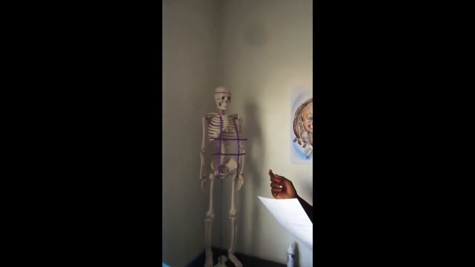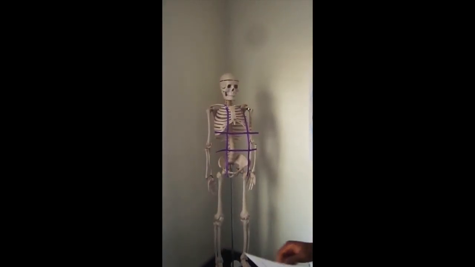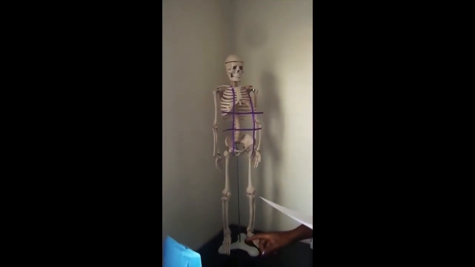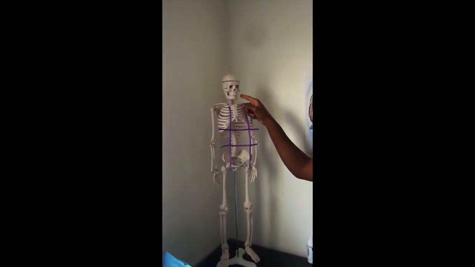I will start off by describing the body regions and the anatomical terminology. So the first one we have is the hallux. That'll be the big toe. The axillary, which is the armpit. The buccal, which is the cheek.